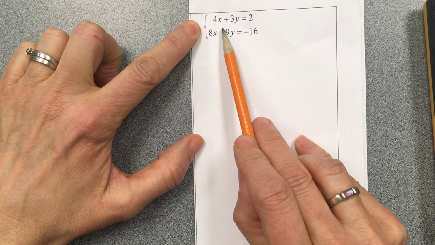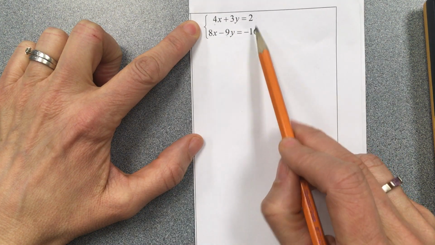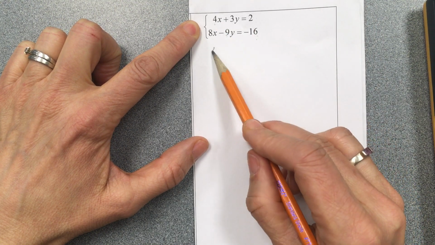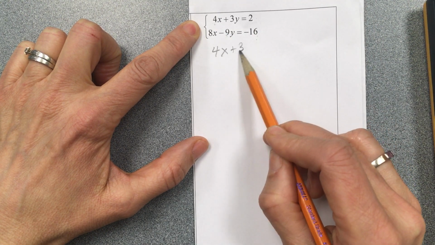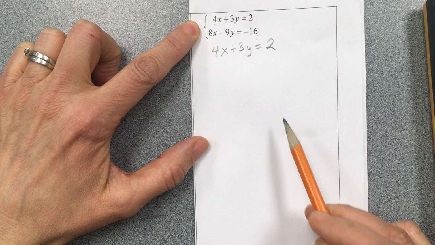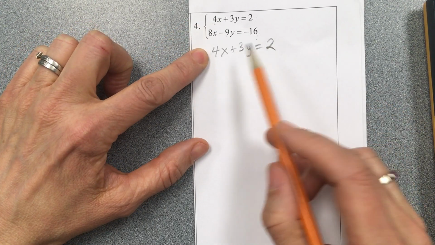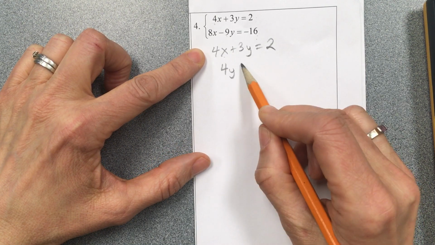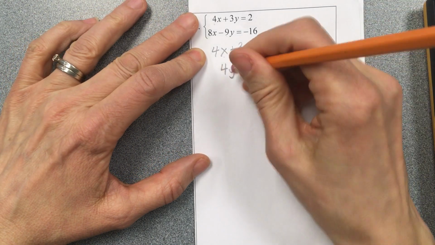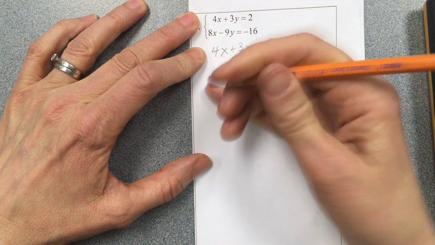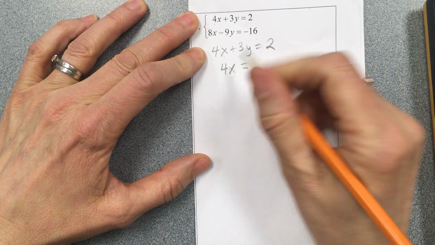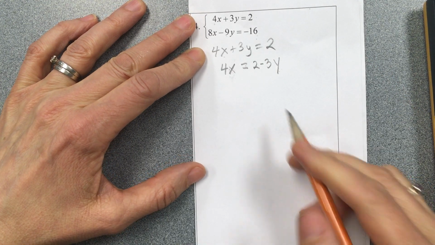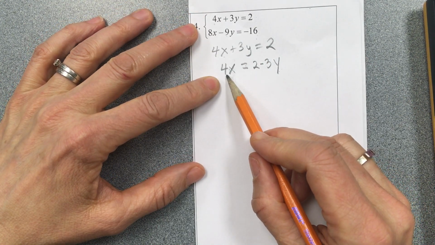So what we're going to do is pick any equation, it doesn't matter which one, and solve it for the variable. So I'm just going to take the top equation, 4x plus 3y equals 2, and I'm going to solve it for either variable. I'm just going to pick x. So if I subtract, I get, oops, typo there, 4x equals 2 minus 3y. And now divide by 4.